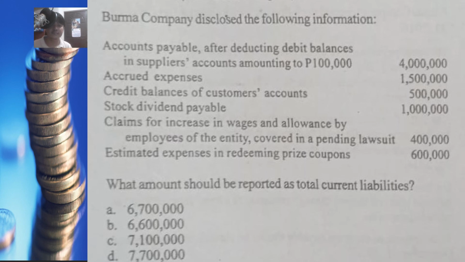Claims for increase in wage and allowance by employees of the entity covered in a pending lawsuit, 400,000, and estimated expenses in redeeming price coupon, 600,000. Item number 12, what amount should be reported as total current liability?